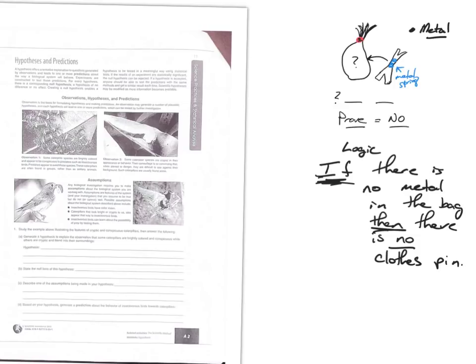So let me ask you something. How many times do I have to throw it up to prove that every time I throw it up, it's going to come down? How many times do I have to throw it up? Once. Is that all I have to do to prove it?